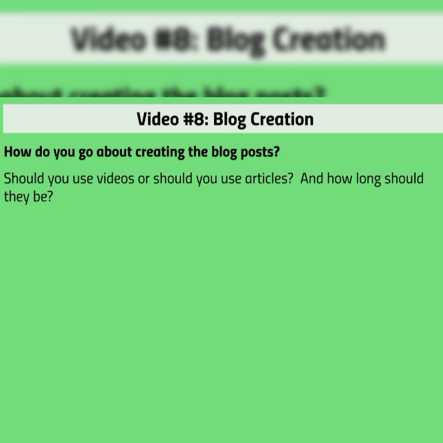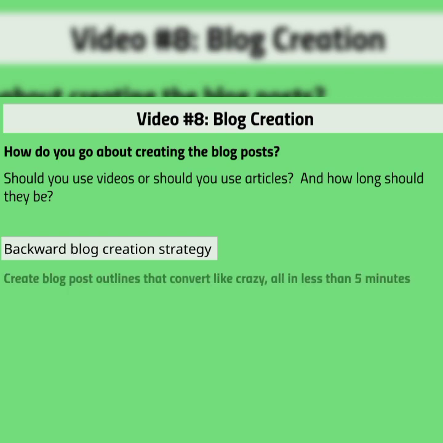Now, as far as what the blog post should be about, I'm going to show you what we call the backward blog creation strategy. And I'm actually going to take an example. I'm going to show you how to write the article, or at least outline it to the point that you can do it all in less than 5 minutes. All right, so let me go ahead and show you that right now.